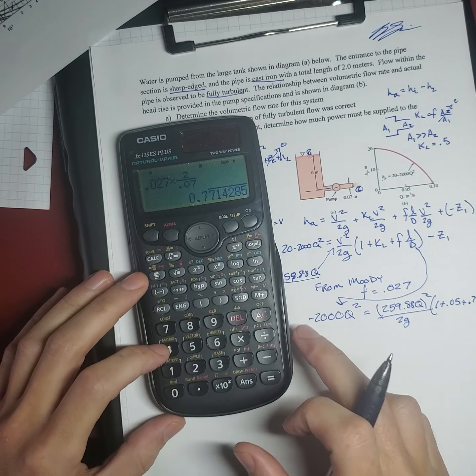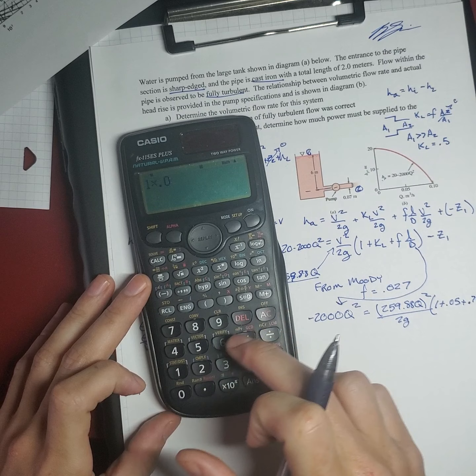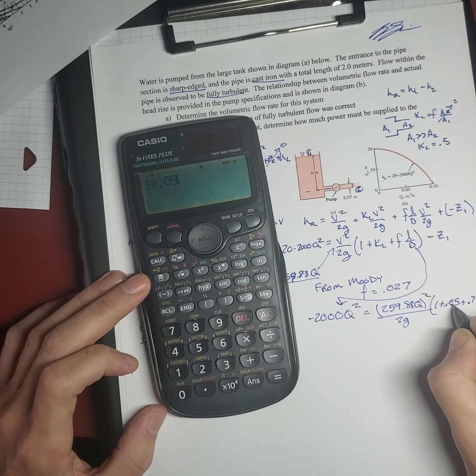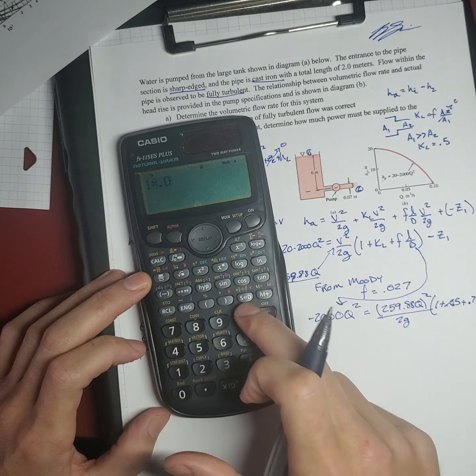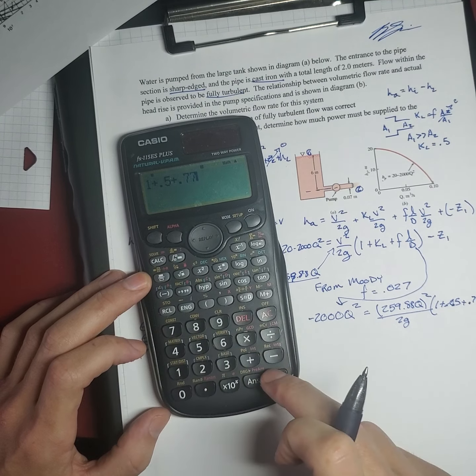Just going to add that up. 1 plus 0.05. Wait, is it point? No, it's just 0.5. 1 plus 0.5 plus 0.77.